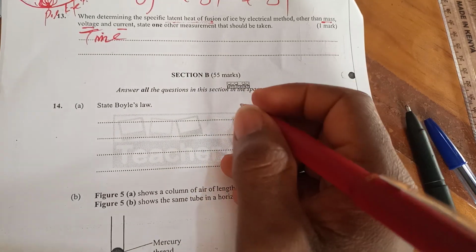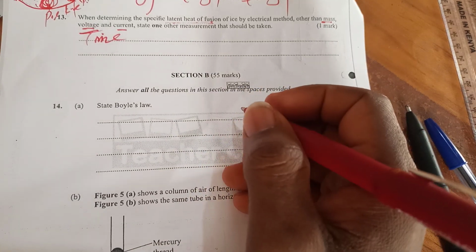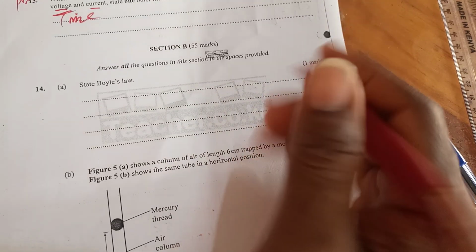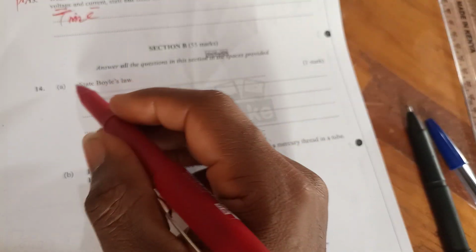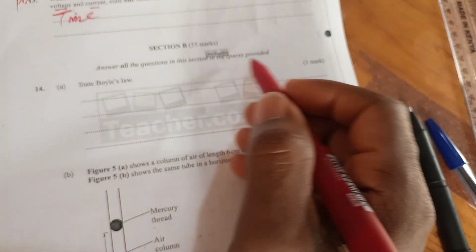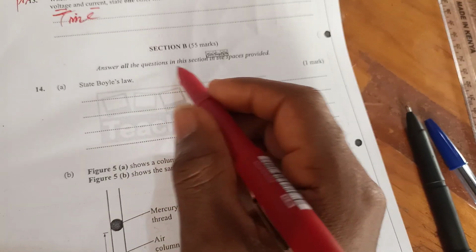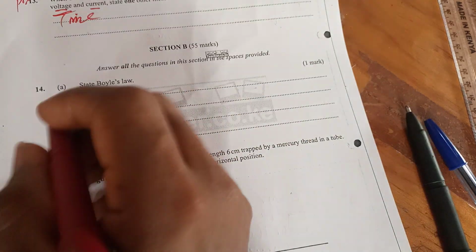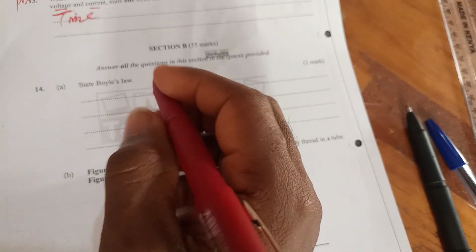Welcome to Physics Paper 1, Section B. So we start with question number 14. The instruction is: answer all the questions in this section in the spaces provided. Number 14, state Boyle's law.